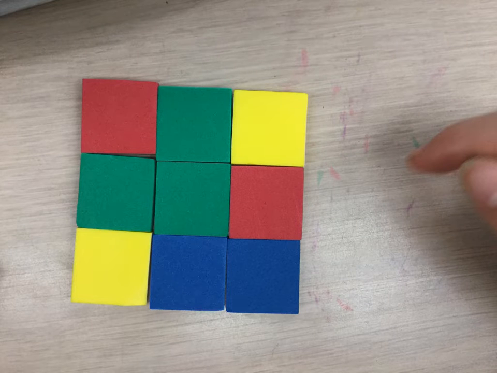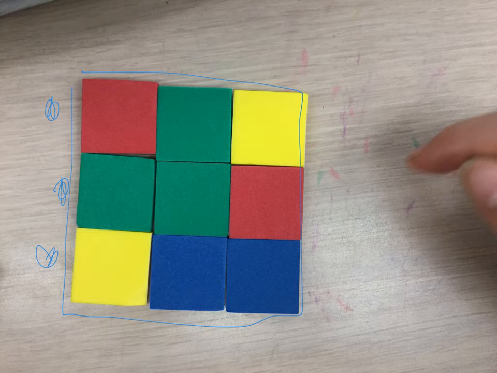Now when we look at this array, what makes this picture an array? Trey. It's a square. So we see all of these together make a square. How many rows? Garrett. 3. There are 3 rows. Here's a row, here's a row, here's a row, and there are 3 rows. How many columns? Landon. 3 columns. There we go.